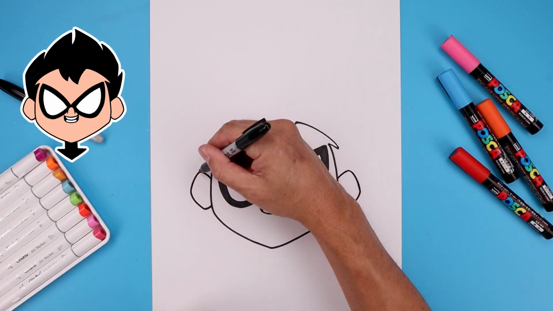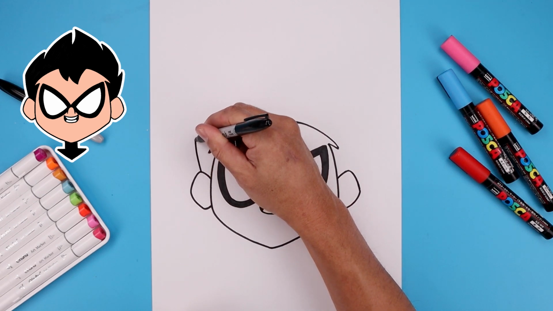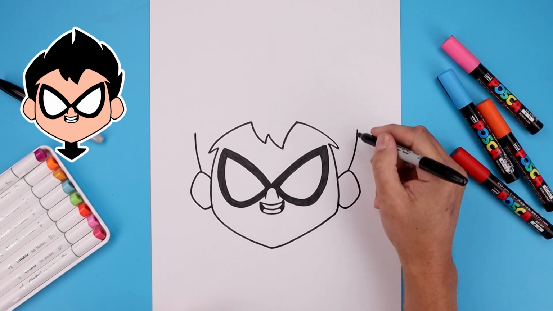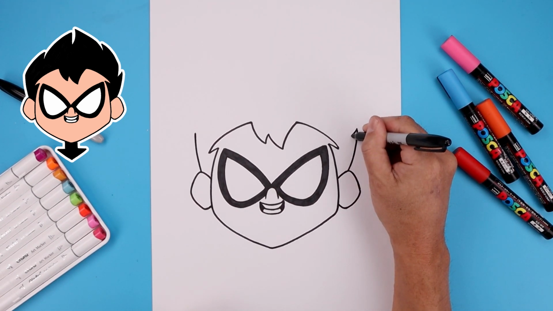Now we're going to go up to the top of the ear. It's going to curve the hair, going out and then up. Do the same thing on the right side. Now on the right, we want to add a small point. So I'm just going to bend this in.